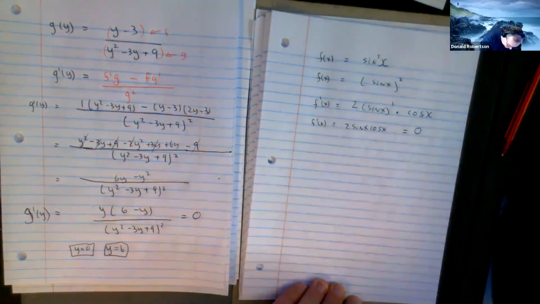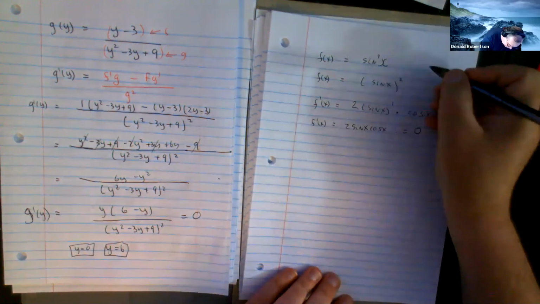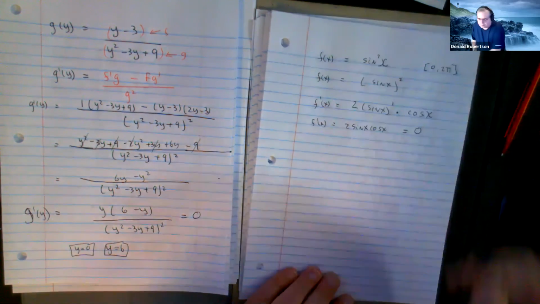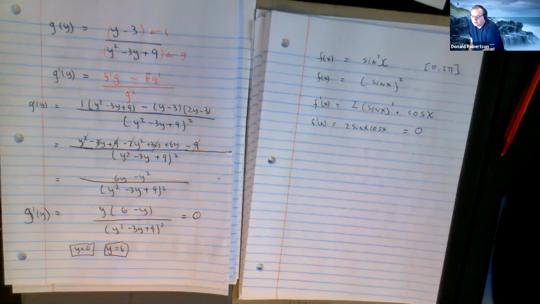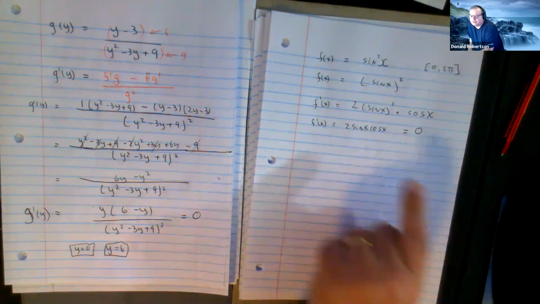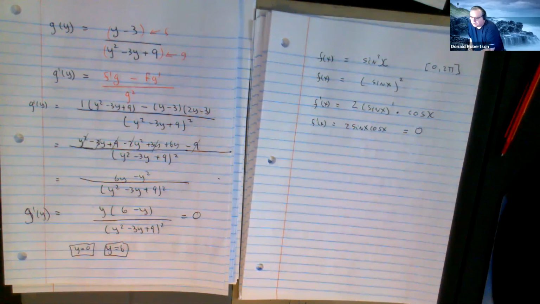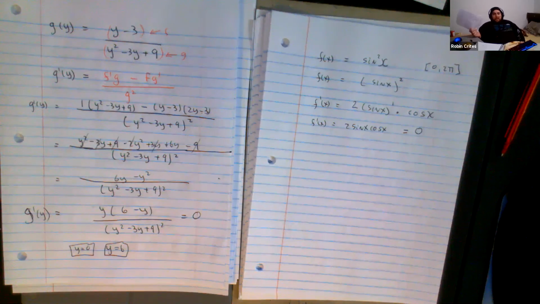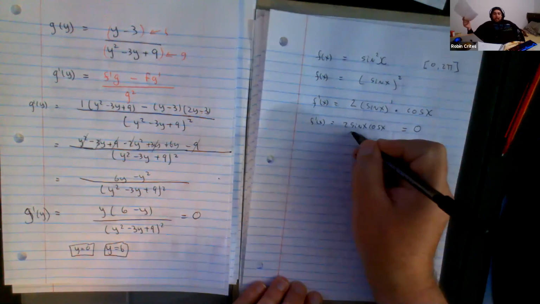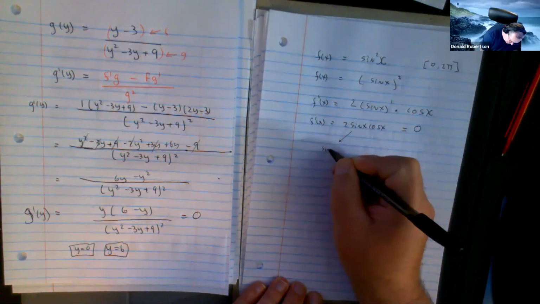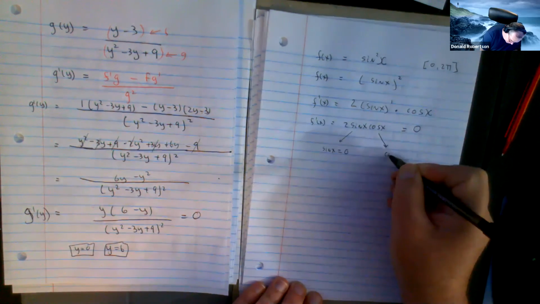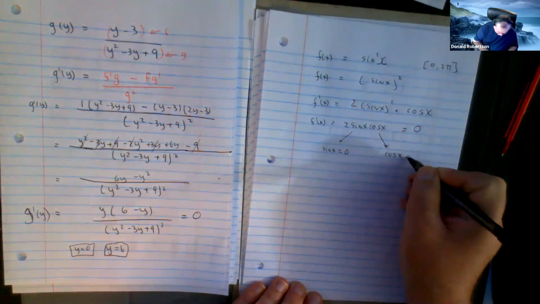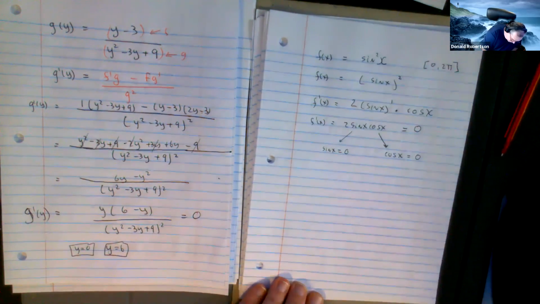Oh, and in this case, let's make a little restriction, which we don't typically do, but in this case, let's do one. 0 to 2 pi. Okay. 2 sine x cosine x is equal to 0. Now that's going to happen when sine x is 0. It's also going to happen when cosine x is equal to 0.